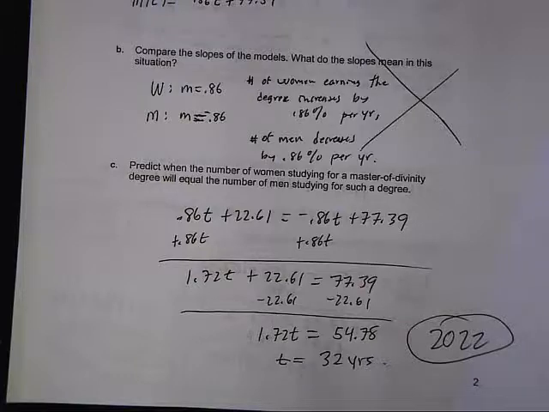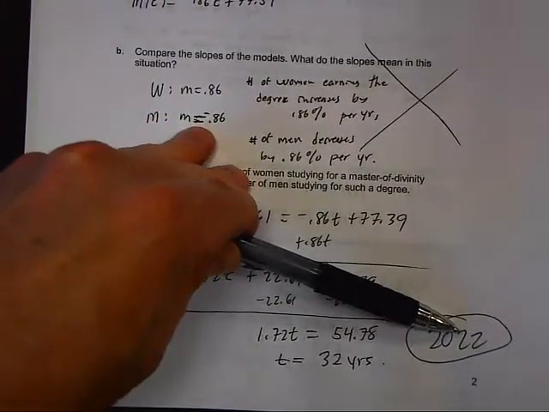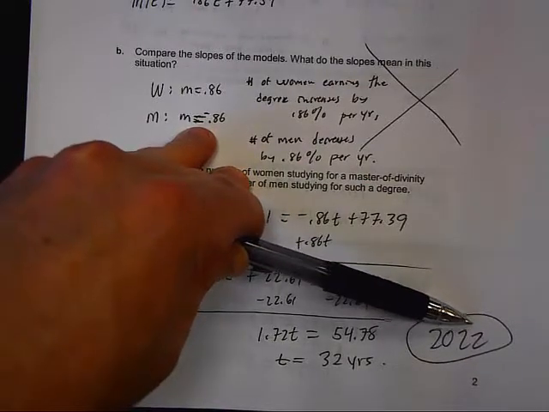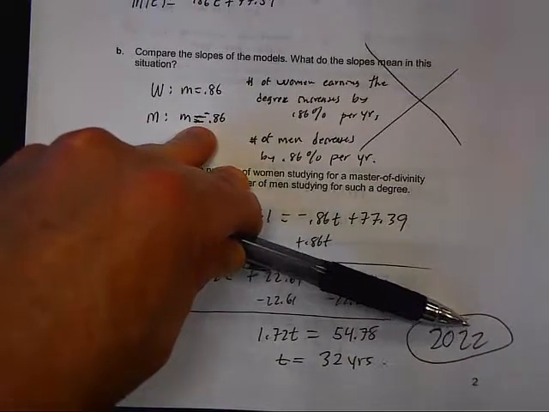Are we highly confident of that answer or not so much? Not so much would be my response to that. Why not? Too many years from our data. Our data stopped at 2005. To talk about what's going to happen 17 years later, I think is unrealistic. But it is our prediction. It might happen, it might not.